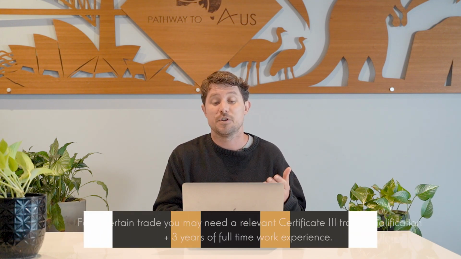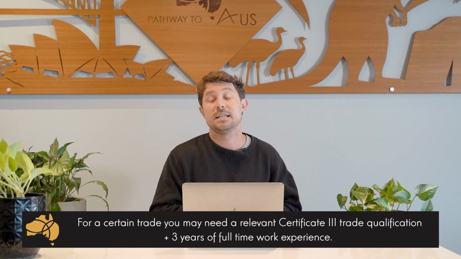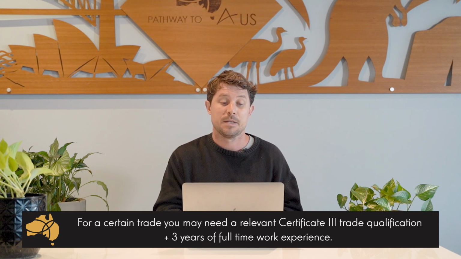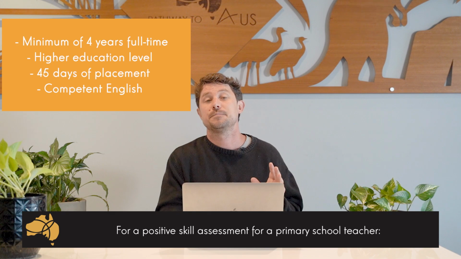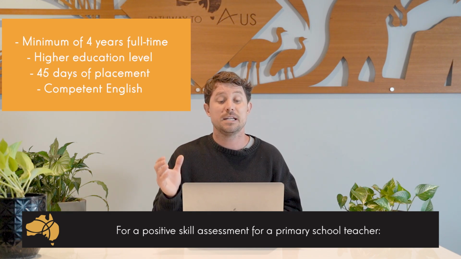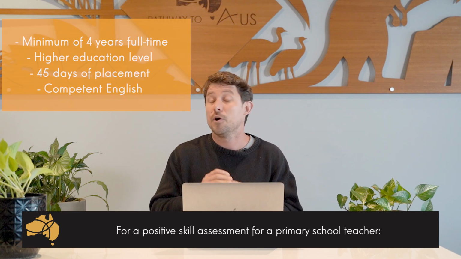For example, for a certain trade, you may require a level 3 qualification and at least 3 years of full-time work experience. For a positive skill assessment for a primary school teacher, for example, you must have a minimum of 4 years full-time higher education university level study that included at least 45 days of vocational placement. You do not need any post-qualification work experience, but you do need to meet the English requirement. So the point is that each skill assessor is different, so be sure you can meet these before even looking at going further down the steps for PR.